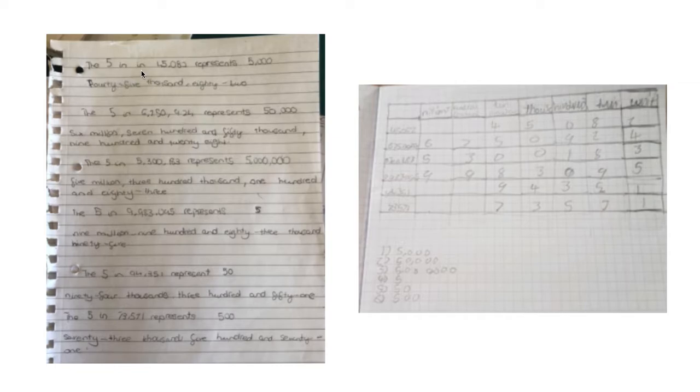The 5 in 45,082 represents 5,000, and it's also written out there. This one is nice and clearly drawn out with a place value grid and the numbers just below it. Fantastic work.